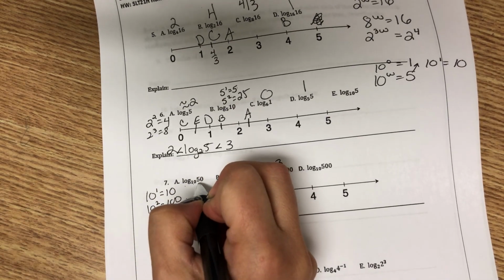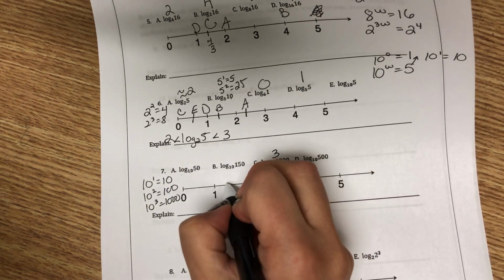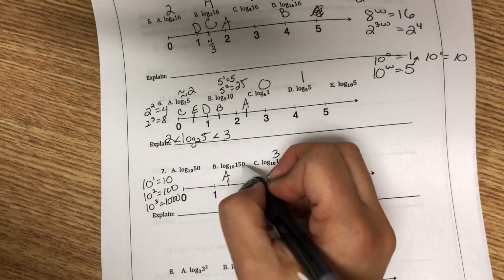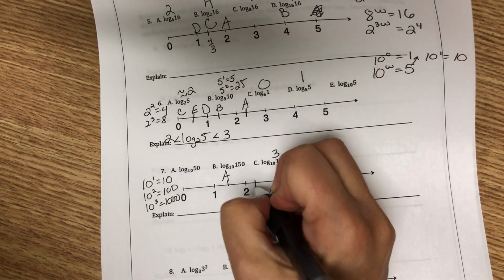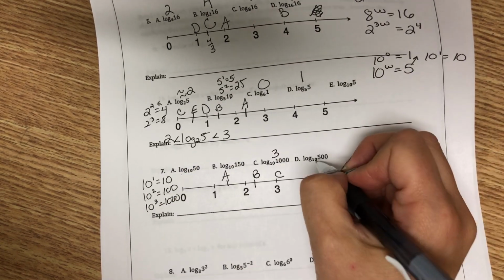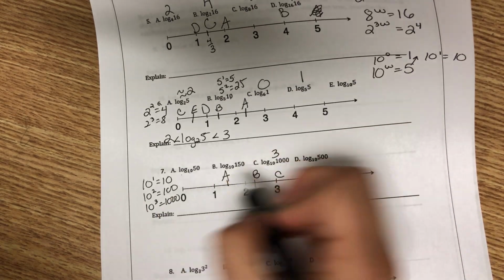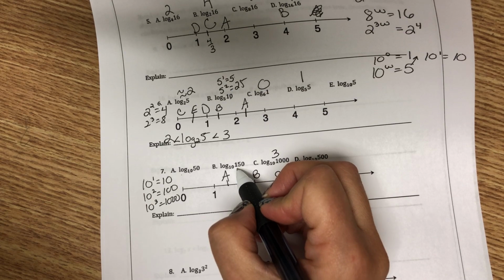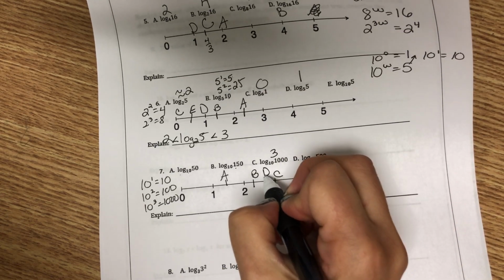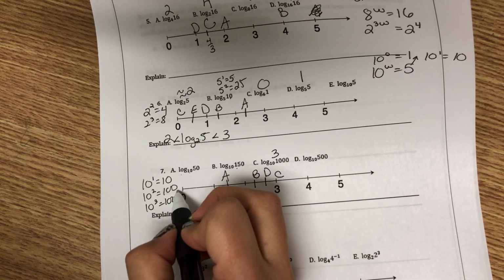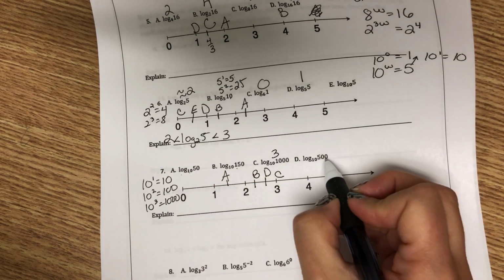So 10 to what power is close to 50 will be between 1 and 2. 150 will be between 2 and 3, but way closer to 2. 500 is more than B, but less than 3, so I'll put D in here. So since 150 is closer to 100 than 1,000.